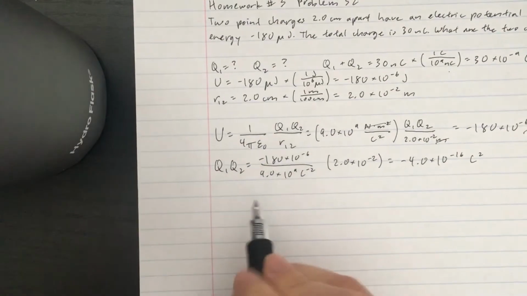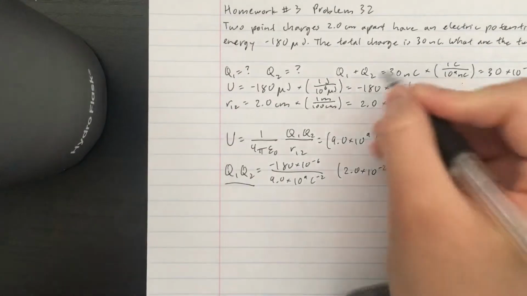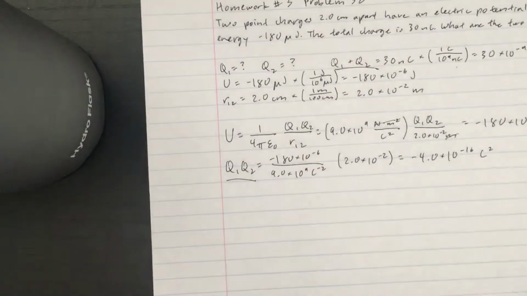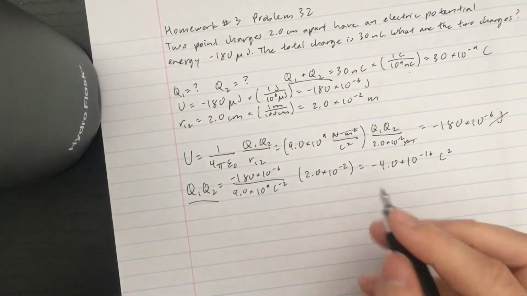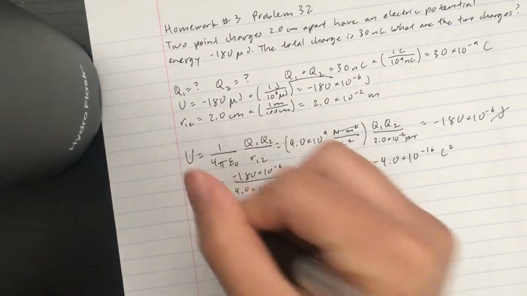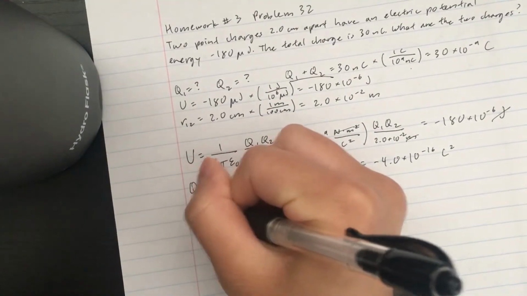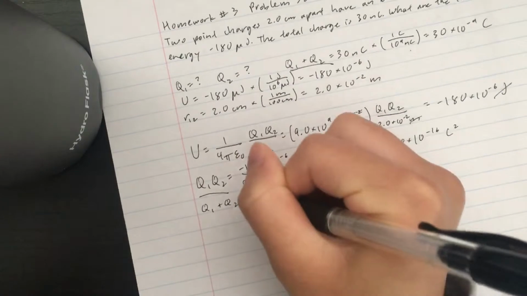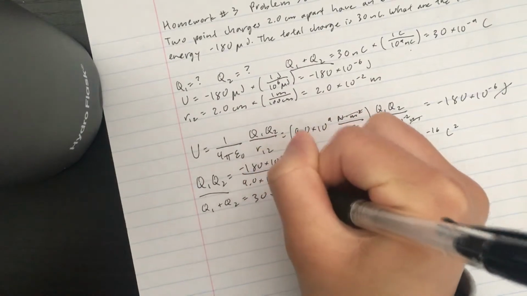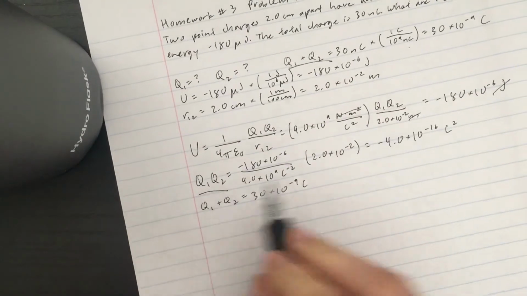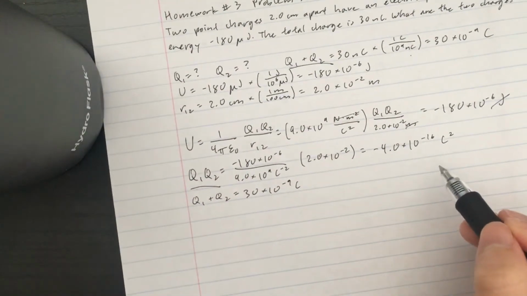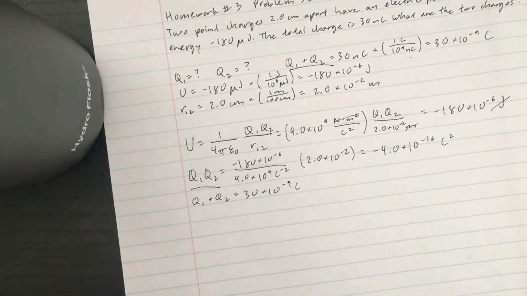Now we have two formulas, Q1 times Q2 and Q1 plus Q2. Let me write it out down here. Q1 plus Q2 equals 30 times 10 to the negative 9 coulomb, and Q1 times Q2 equals negative 4.0 times 10 to the negative 16.